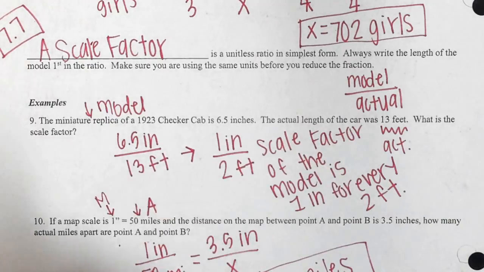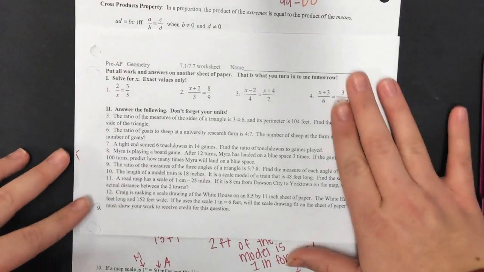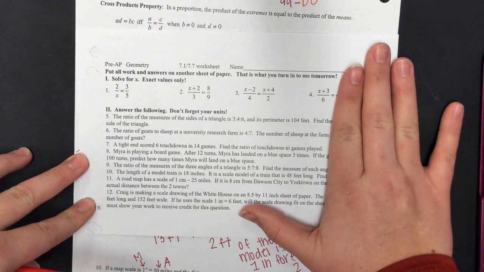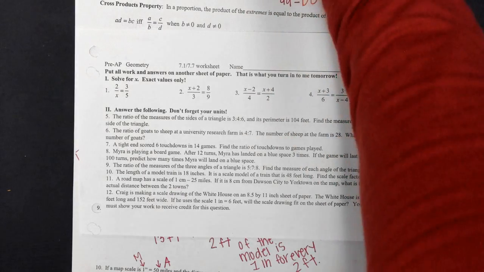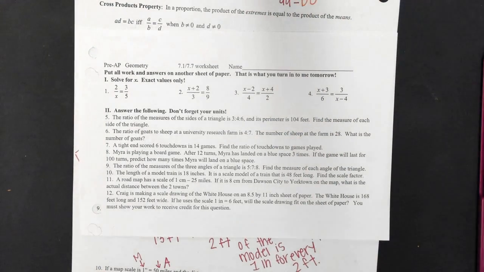Okay, so for tonight, we're moving quick this week because we're covering so many lessons. This is your homework. Do not do this on this piece of paper. Do this on a separate piece of paper. I am taking it up tomorrow. Yes? How did you find x?